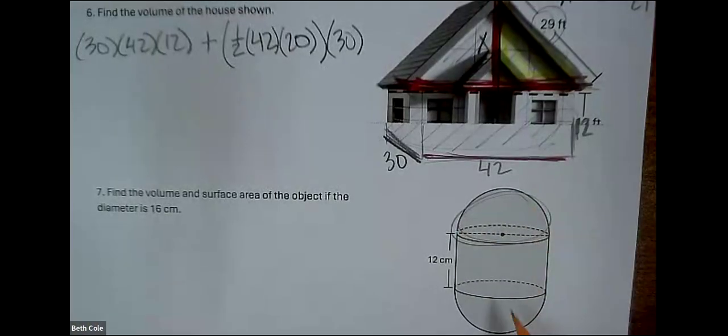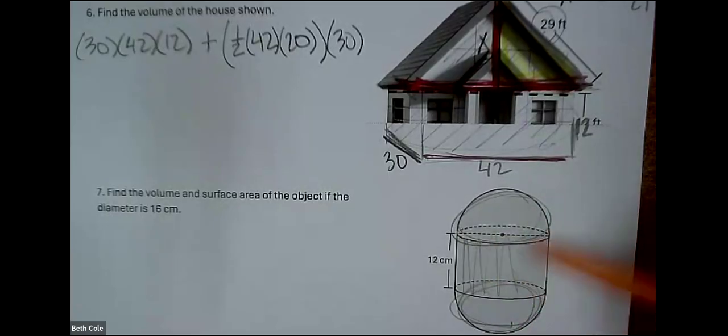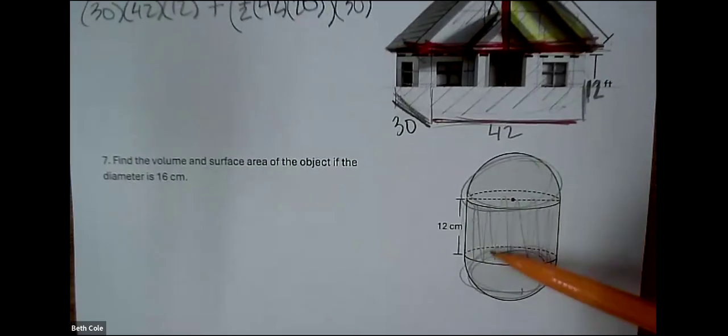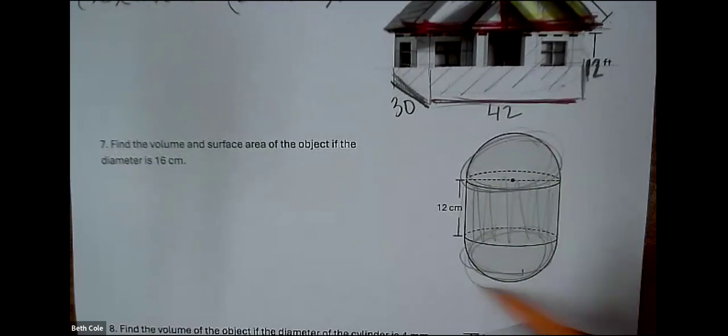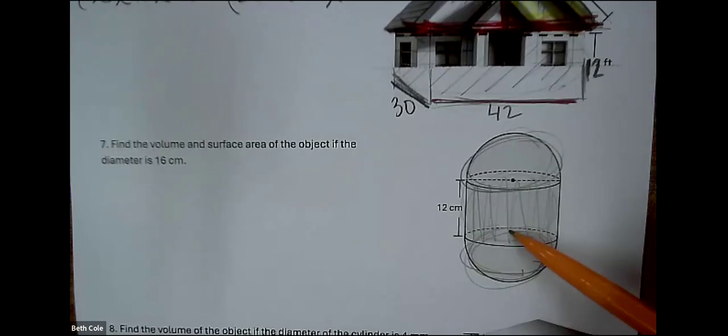All right, number 7. We have a sphere. We have the top and bottom of a sphere, and then what shape is this one in the middle? You have the sphere on either side, and then what's the one in the middle?